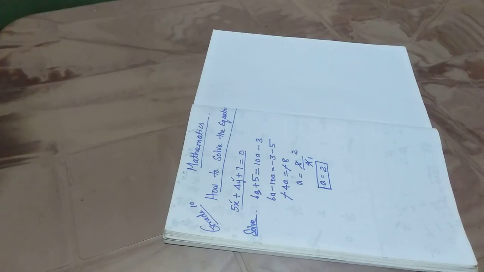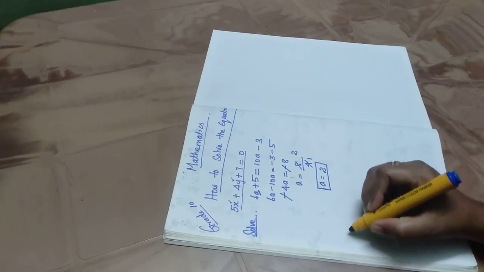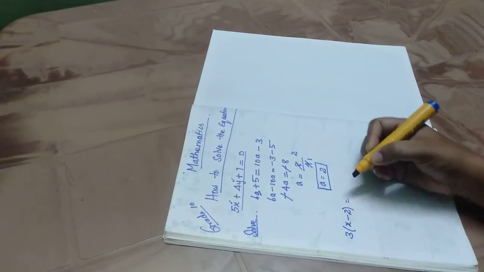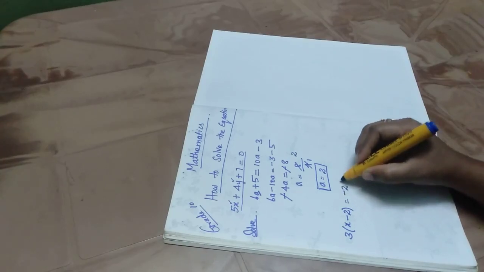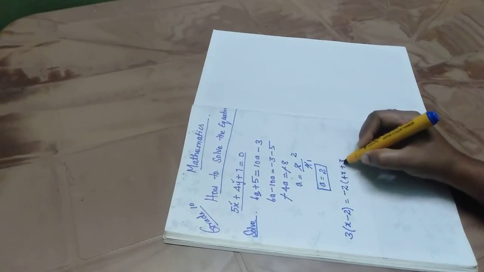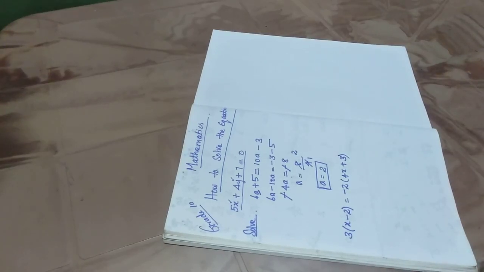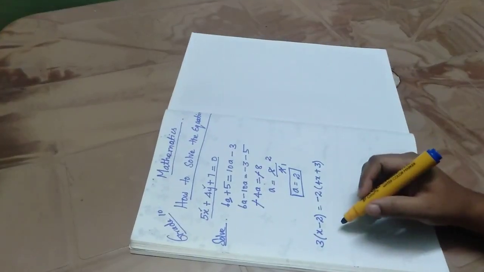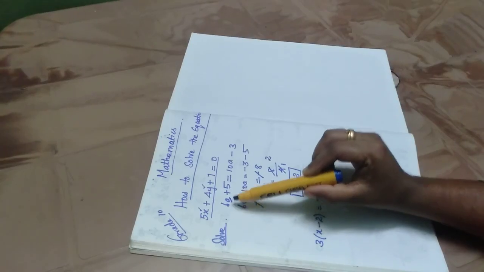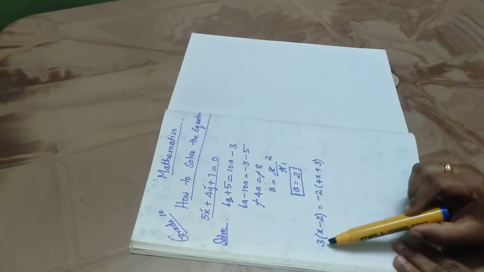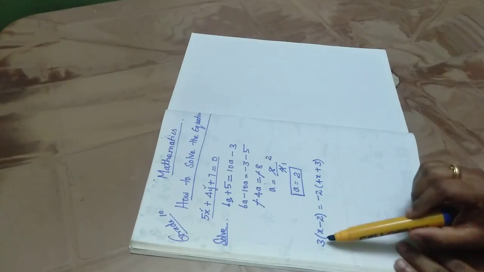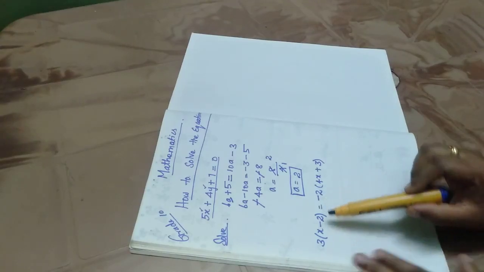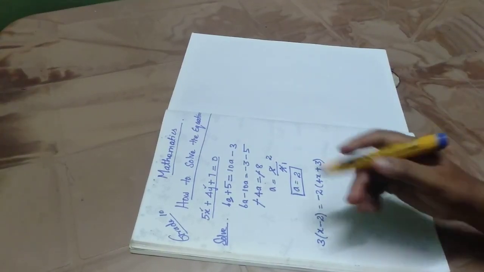Now one more example with one variable. Here also we have to find only one variable, but here the equation is given in an ordinary manner, and before that we have to do a multiplication. On the left hand side there is 3 and on the right hand side a minus, which is common to the bracket. So first multiply, then continue.